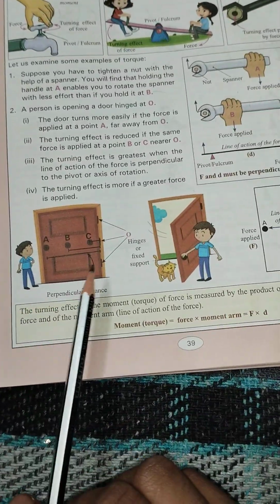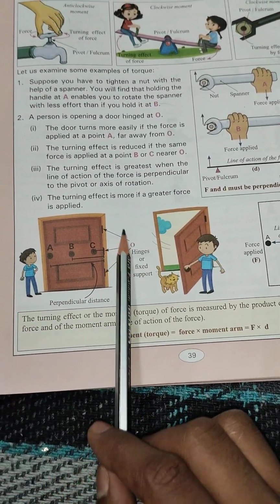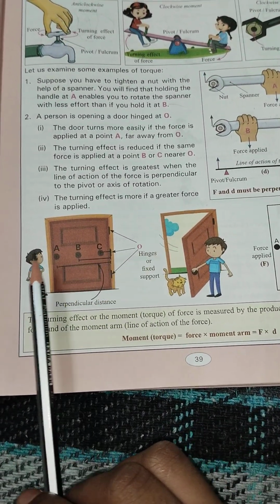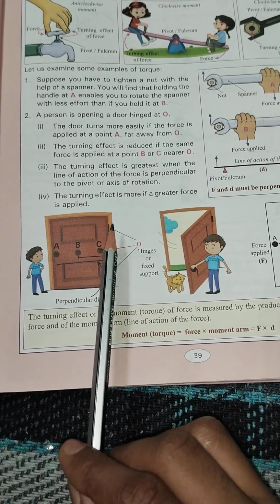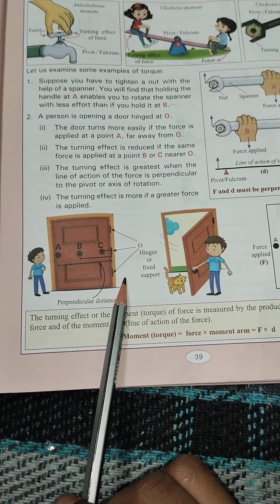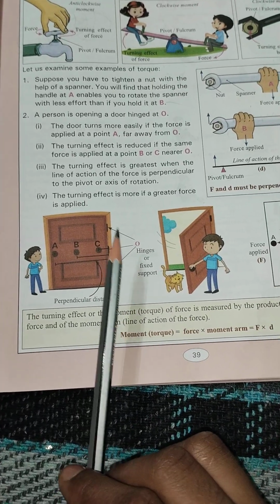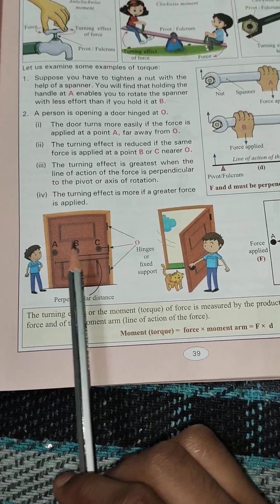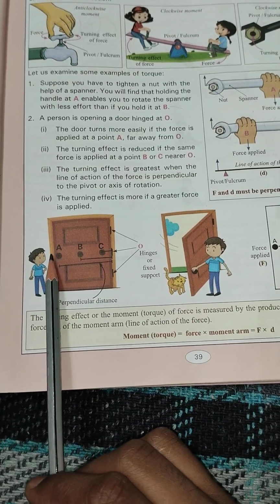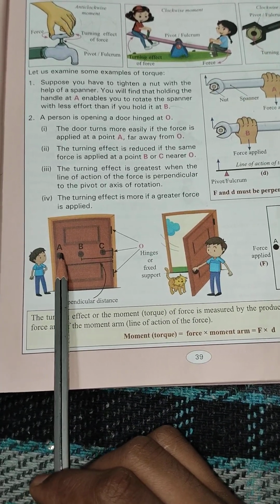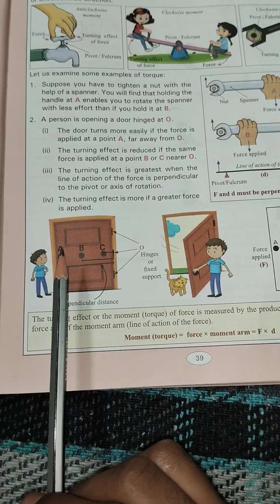Take the example of a door. This is an opening door. Three cases are given: A, B, C. These are the hinges, the fixed or supported ends. When we push or pull, we apply force at this particular portion, which is the point of application of the force.